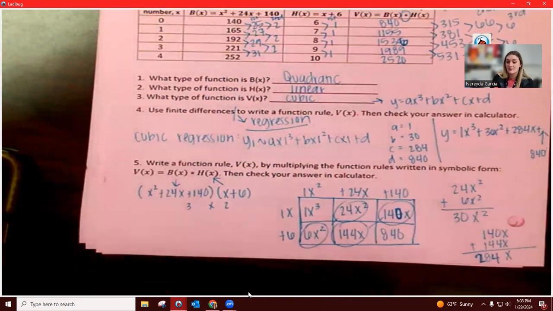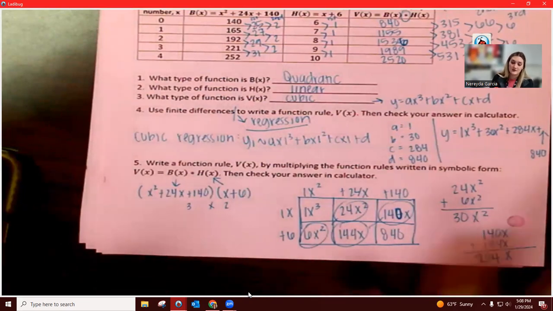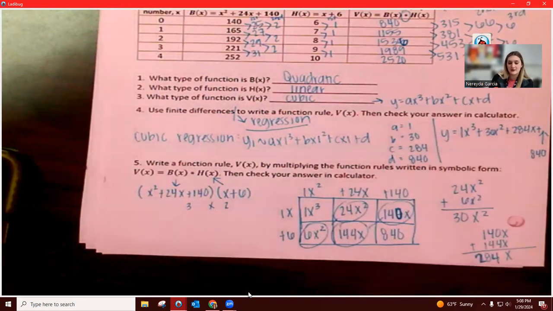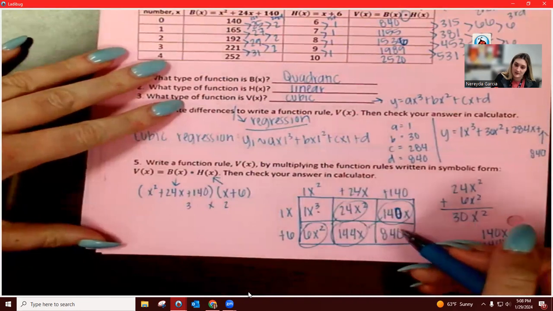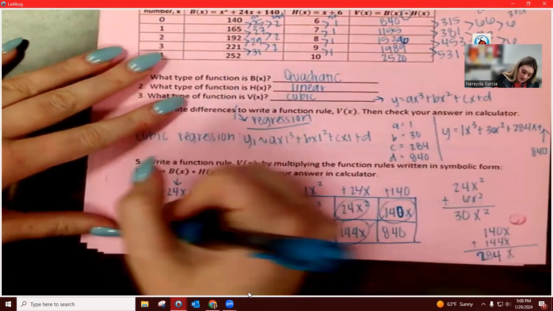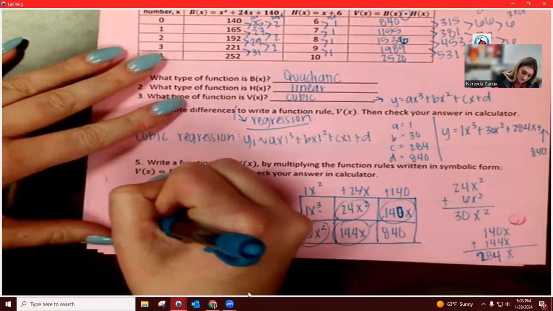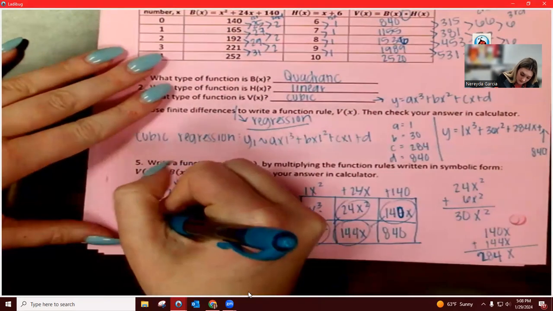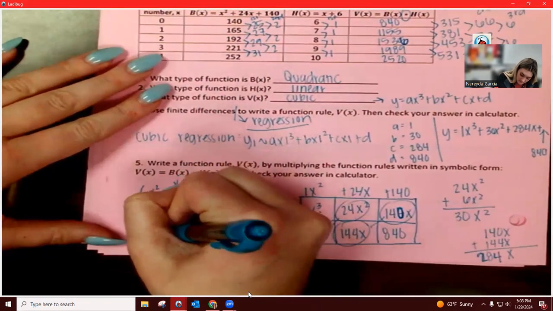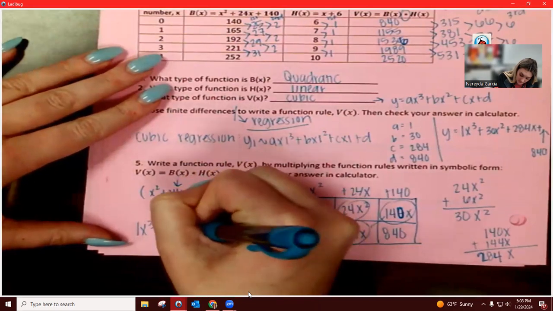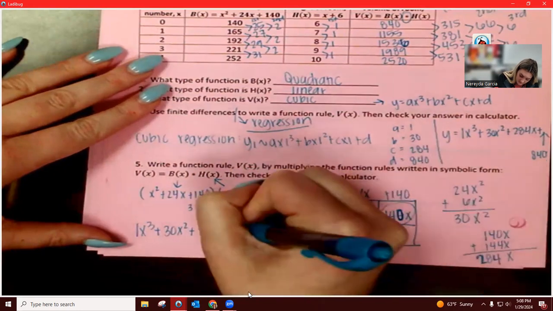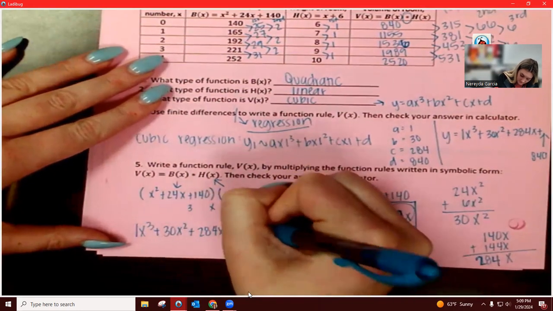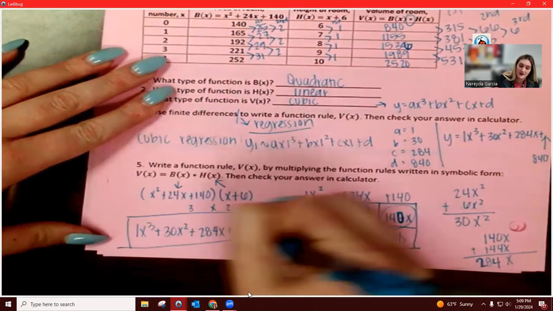Okay, so I've done steps 1, 2, and 3 based on my box method steps. Actually I did step 4 too, but now I need to set up my equation. So starting from my highest term, working backwards to my lowest, I have 1x cubed plus 30x squared plus 284x plus 840.